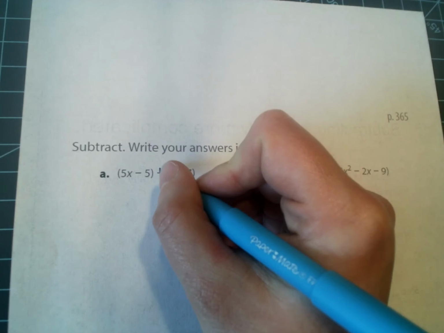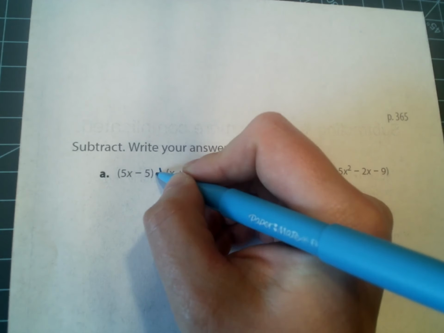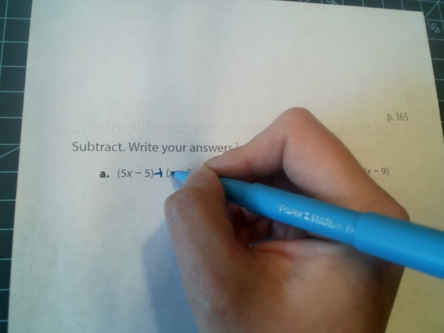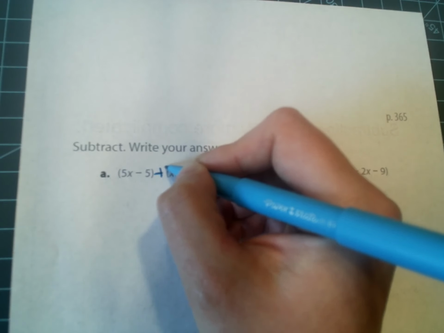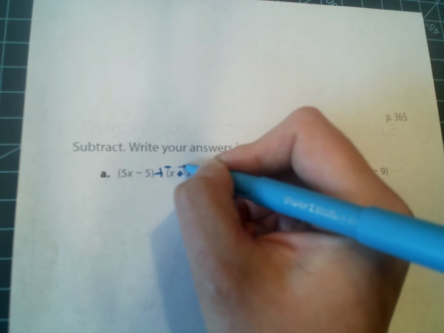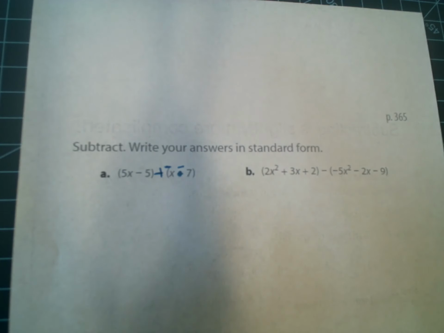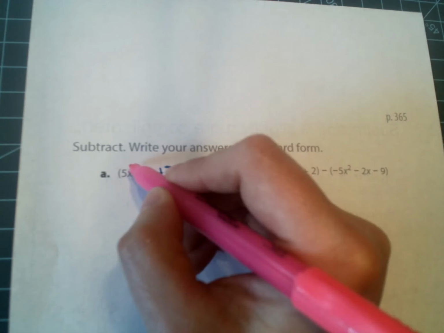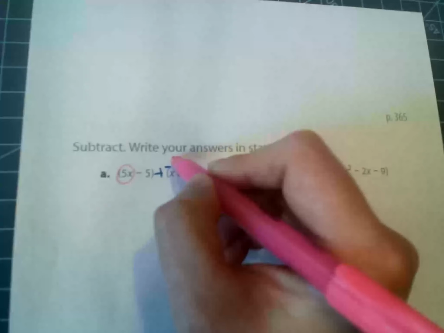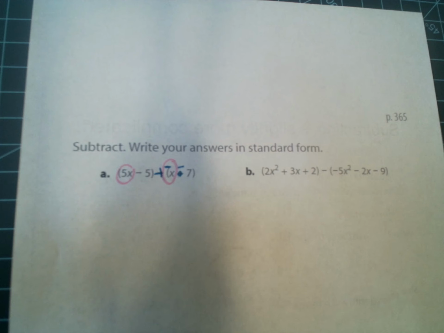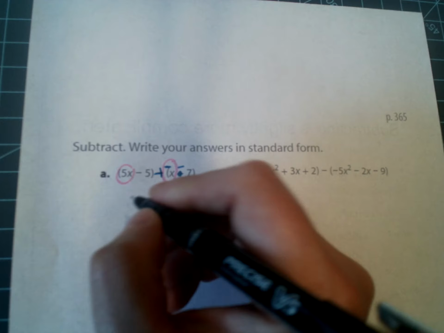So when I combine the like terms, I have 5x plus negative x, which leaves me 4x. And then I've got negative 5 minus 7, which leaves me a negative 12.